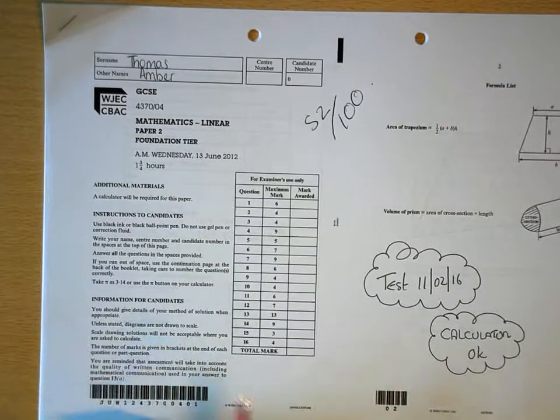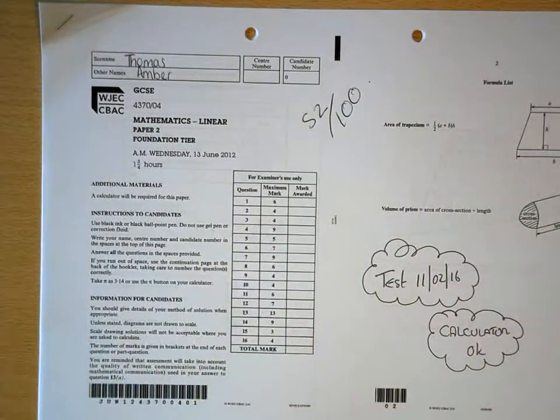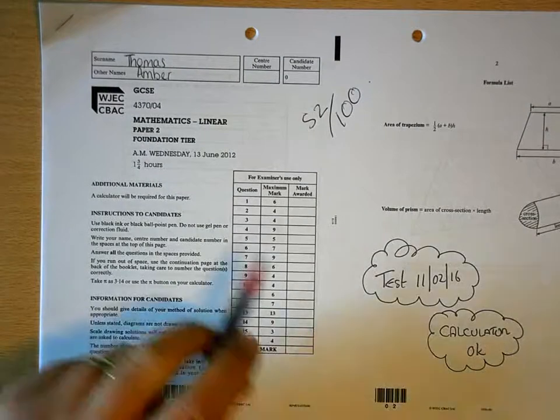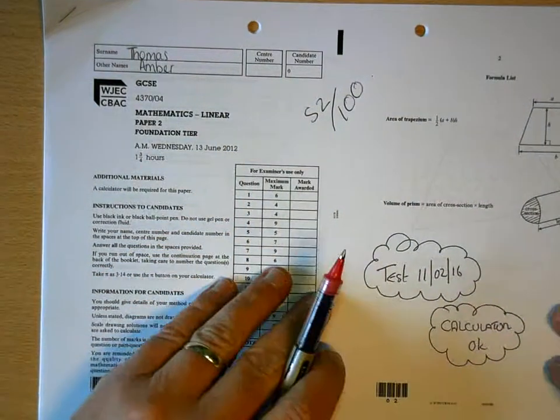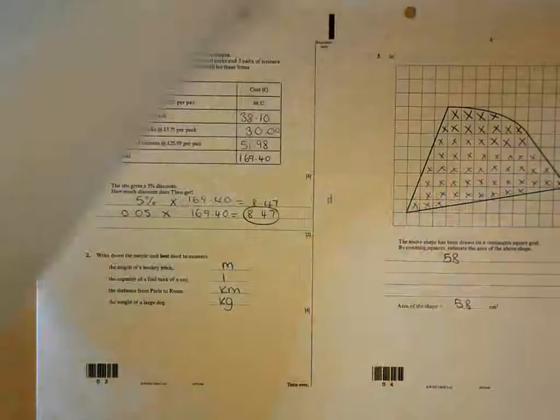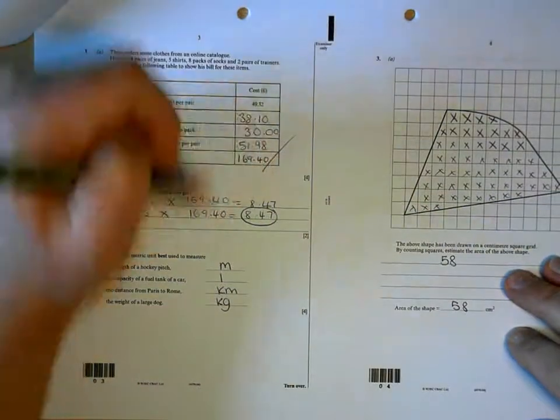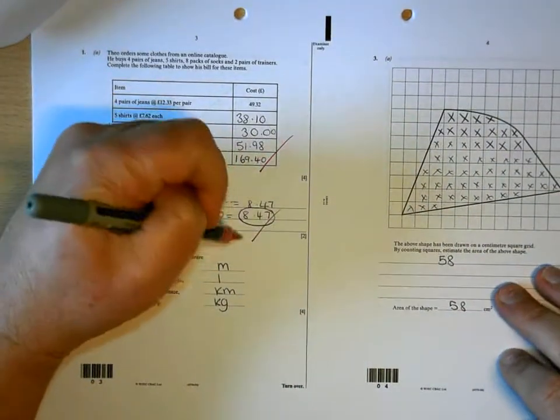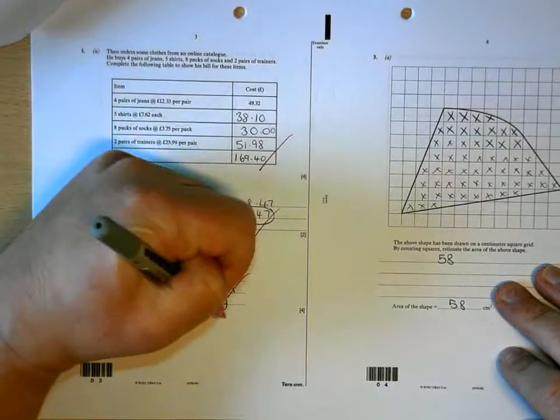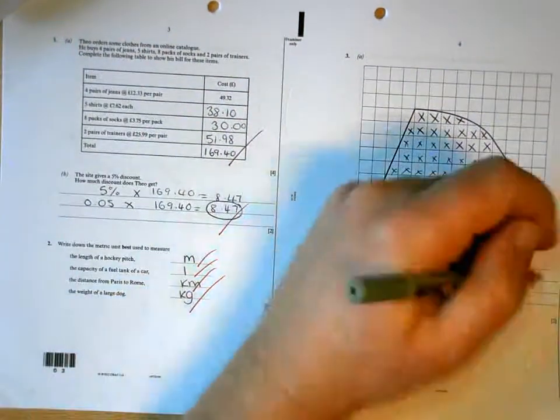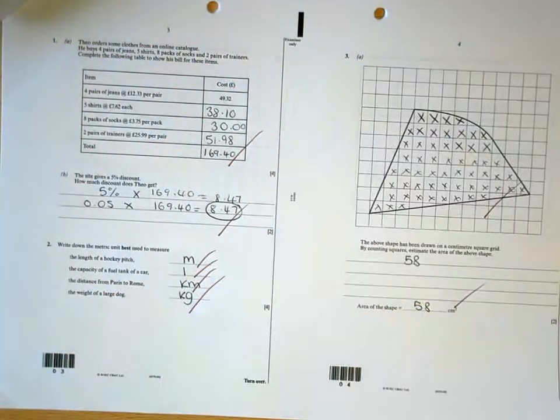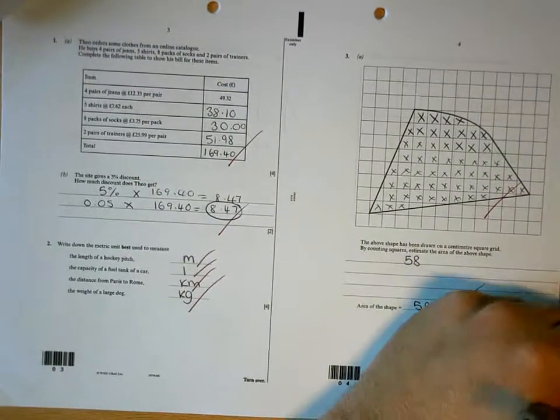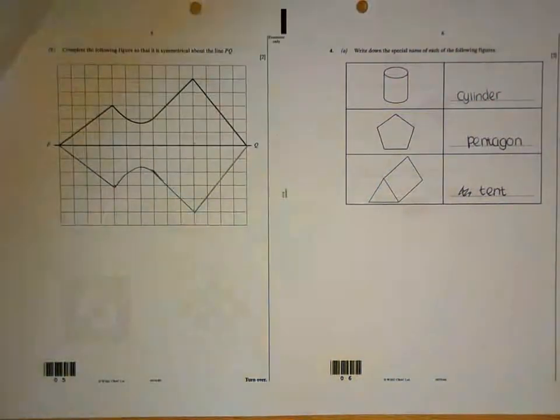Okay, Amber, 69 in the last paper 2 that I marked for you, which was fantastic. So you're not as optimistic this time. Let's see how you get on. Spot on the first page, full marks, well done.